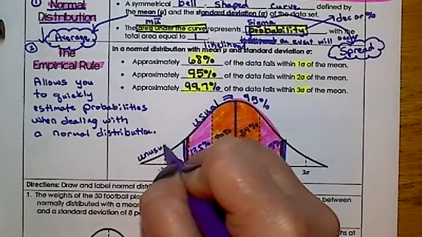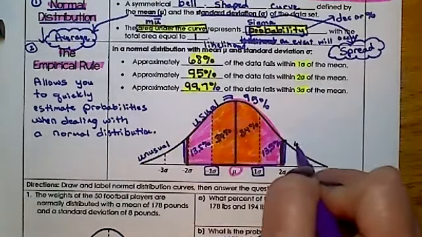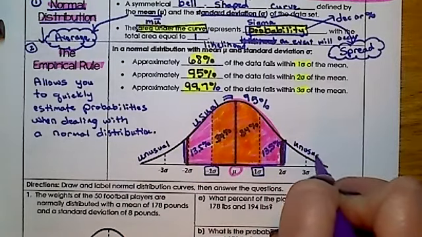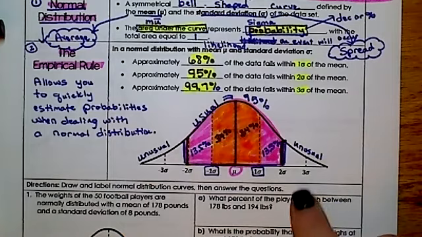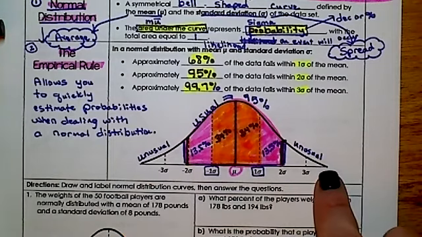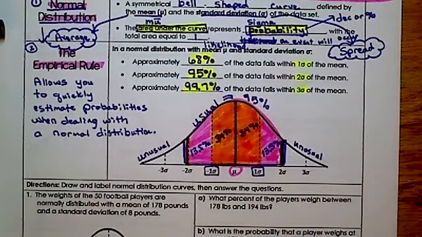So anything out here would be unusual, and on that side also. Now, anything that's unusual to the right would be, for an example, if somebody made a perfect score on the ACT. Okay, that has been done before, but it doesn't happen very often, so it's considered an unusual.